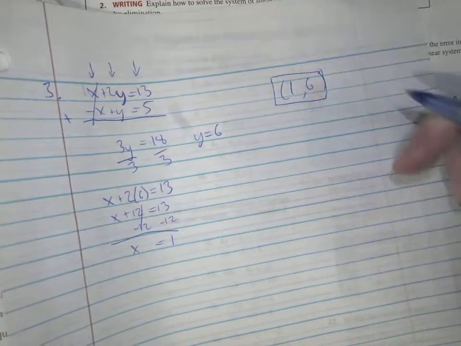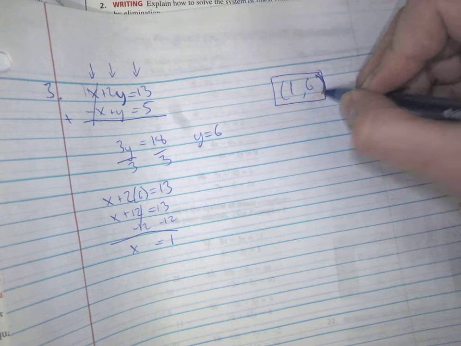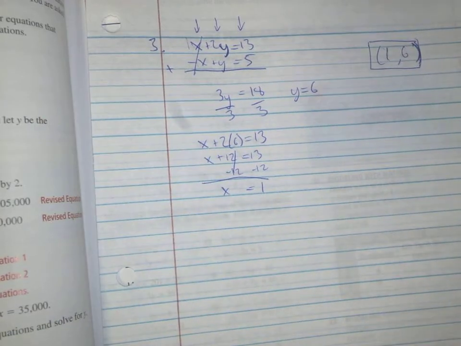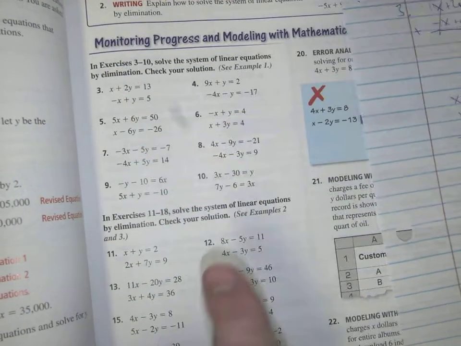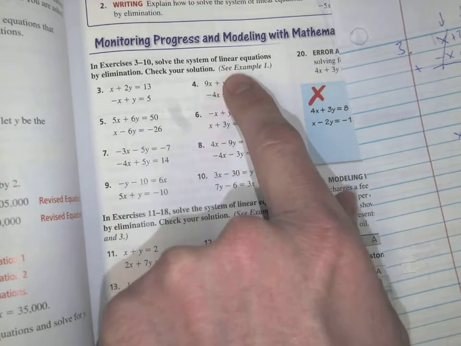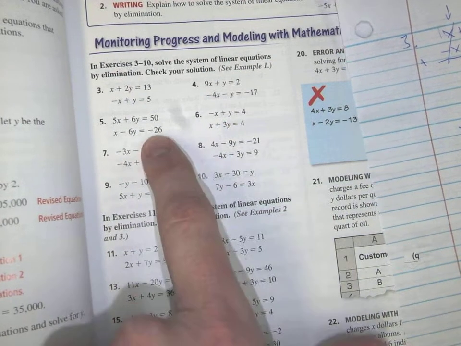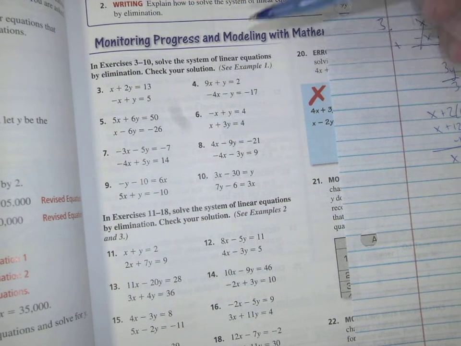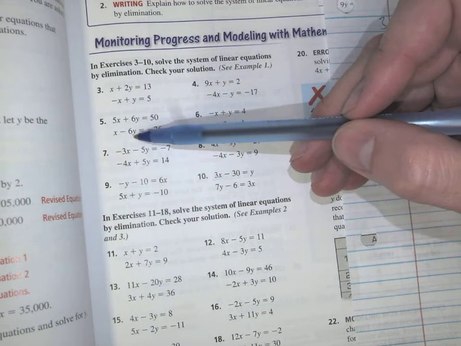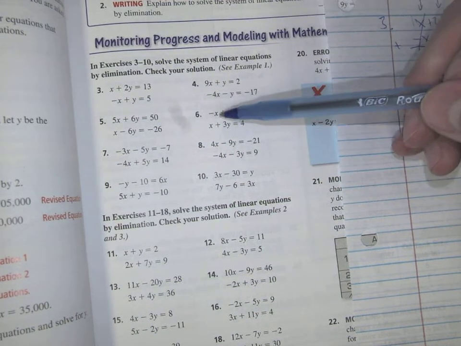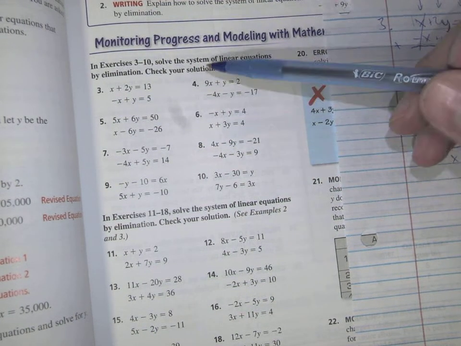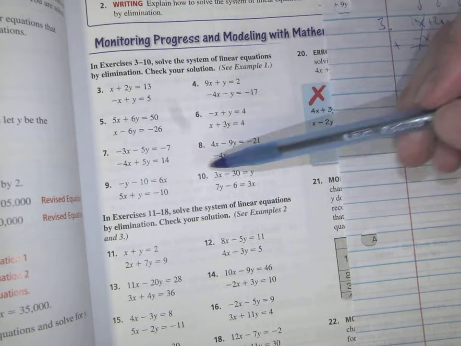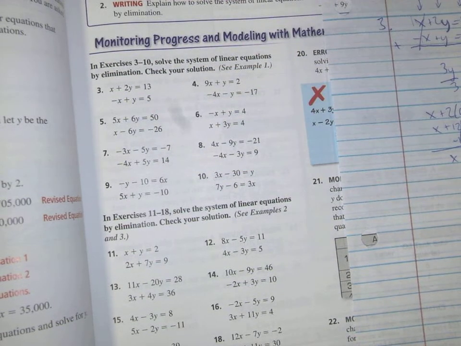Okay, so that's number 1. Or, well, it's number 3. It's the first one you have to do. Okay, and the other 5 that you're going to do are going to be really similar. Notice a y and a negative y, they're going to eliminate right off the bat. A 6y and a negative 6y are going to eliminate. An x and a negative x are going to eliminate. Right? So these are all set up to make that happen right off the bat. You don't have to do any extra steps.